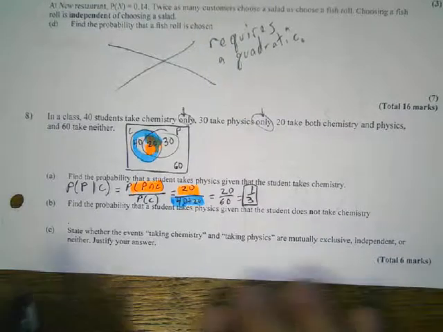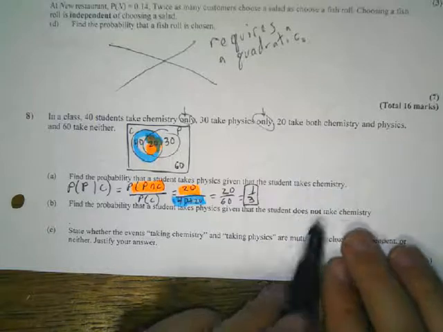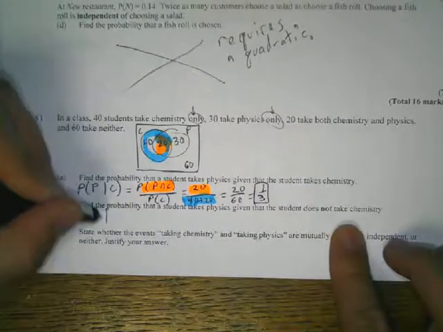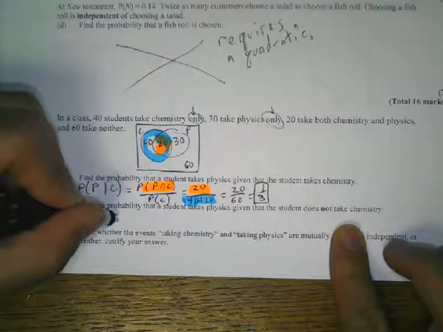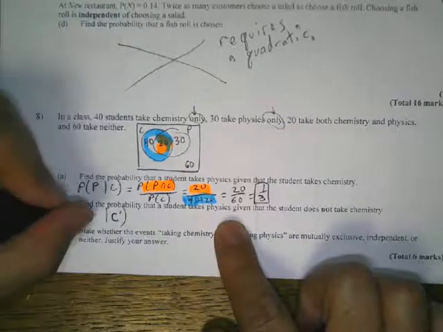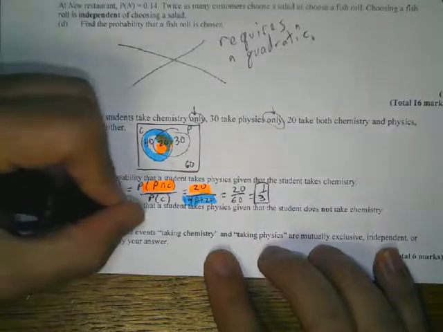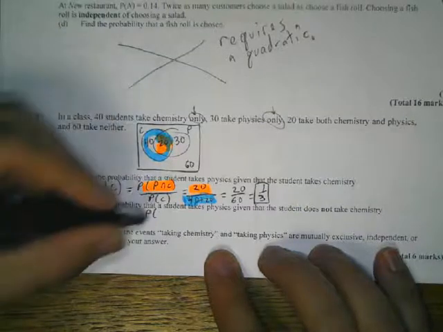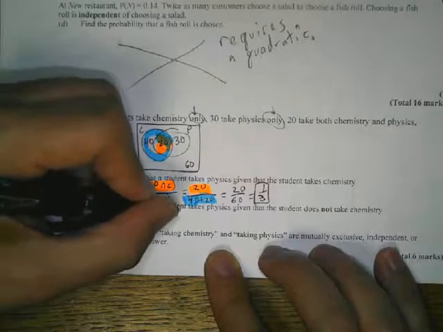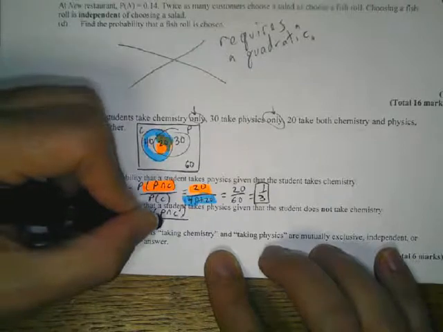Find the probability that the student takes physics given that the student does not take chemistry. Given that they don't take chemistry, I'm going to call that C prime. So this is going to be the intersection of physics and not taking chemistry divided by the probability of not taking chemistry.